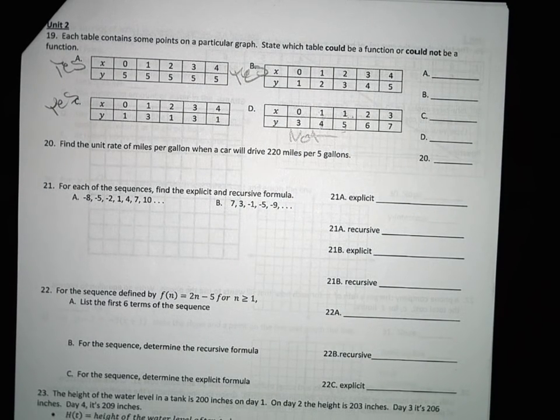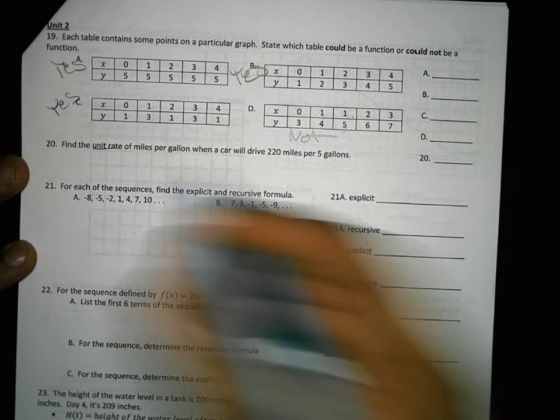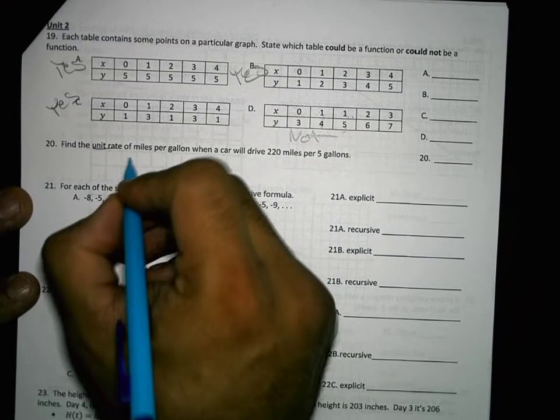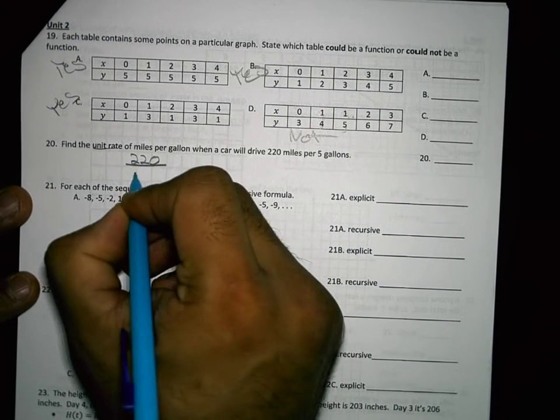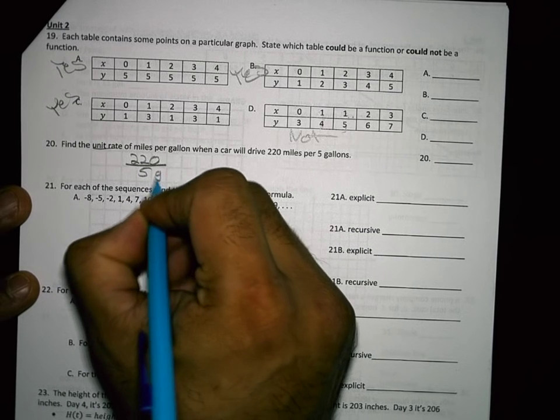Okay. Find the unit rate of miles per gallon when the car drove 220 miles per 5 gallons. So we want the unit rate. Okay, so basically all I do is I did 220 miles with 5 gallons.